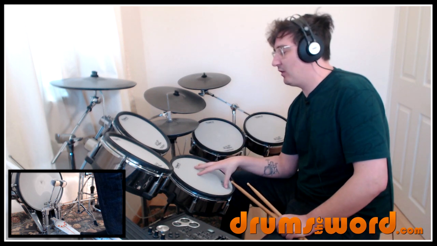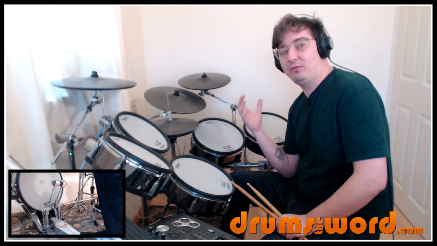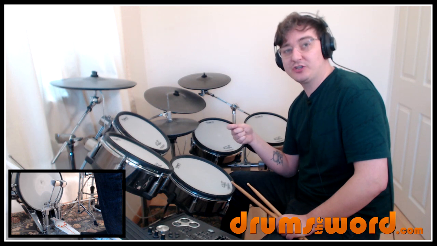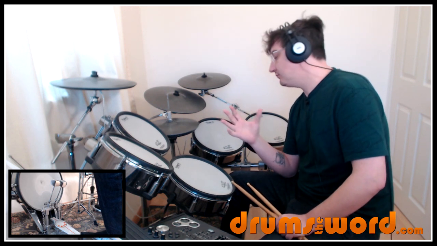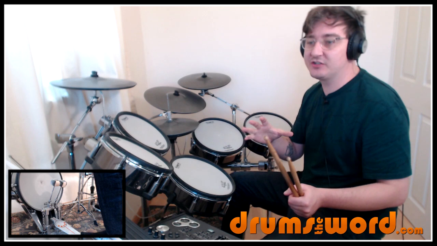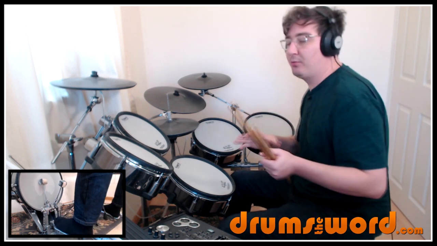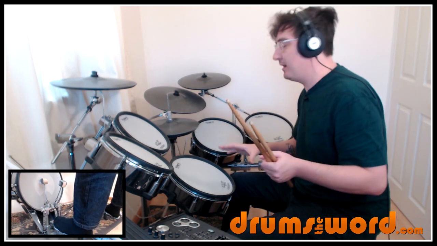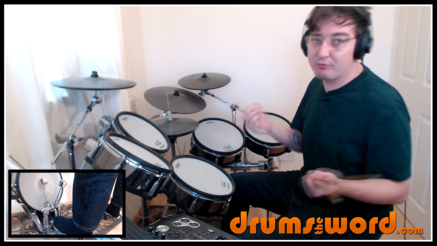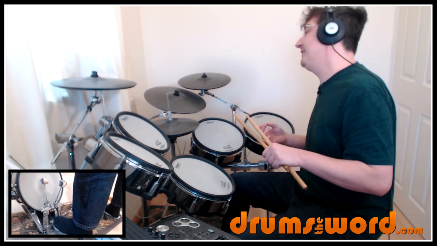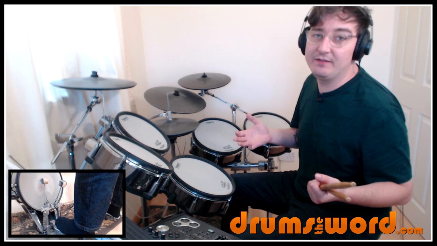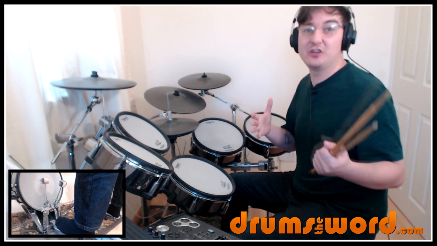But really what we've got there is a combination of one hand playing with a brush, the other hand playing with a stick. So throughout these examples we're not using a brush. Most people haven't got a set of brushes anyway, and Travis doesn't play it live with brushes, so if it's good enough for him, it's good enough for us.